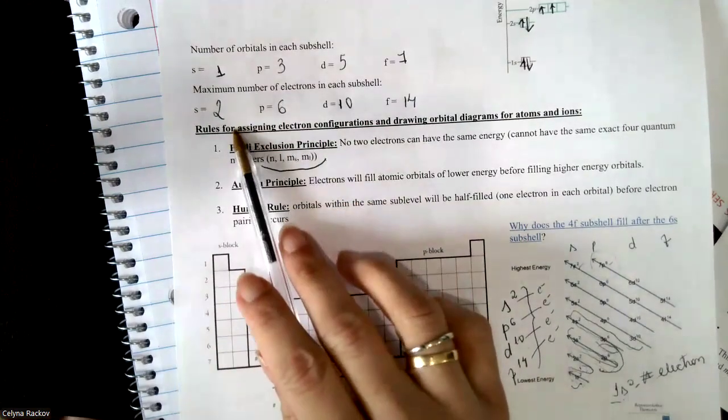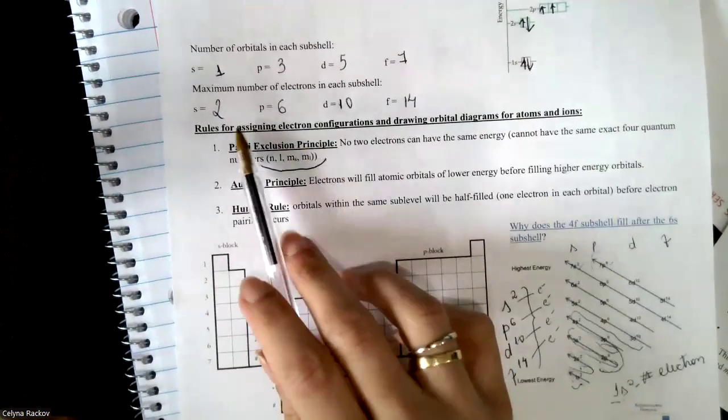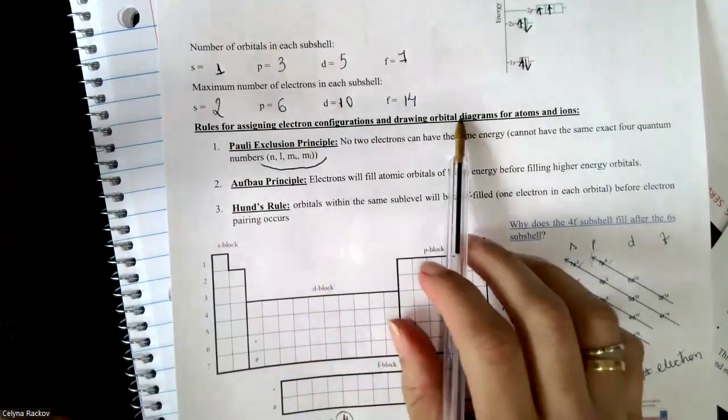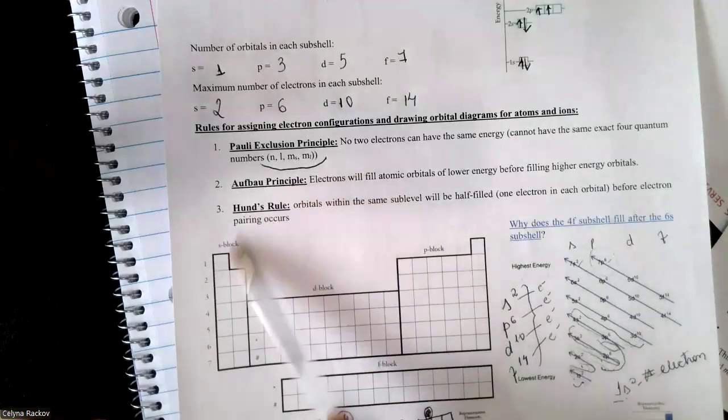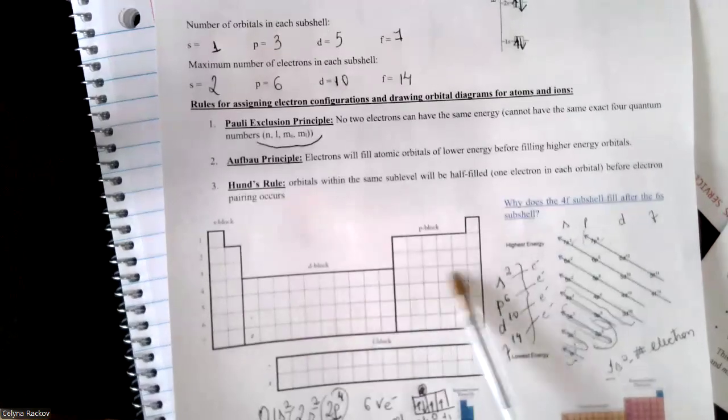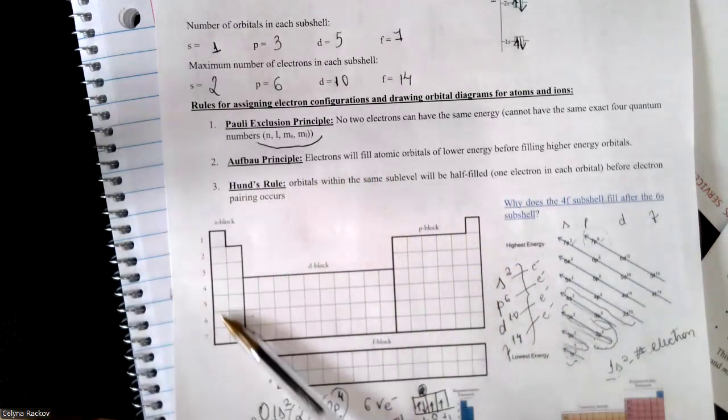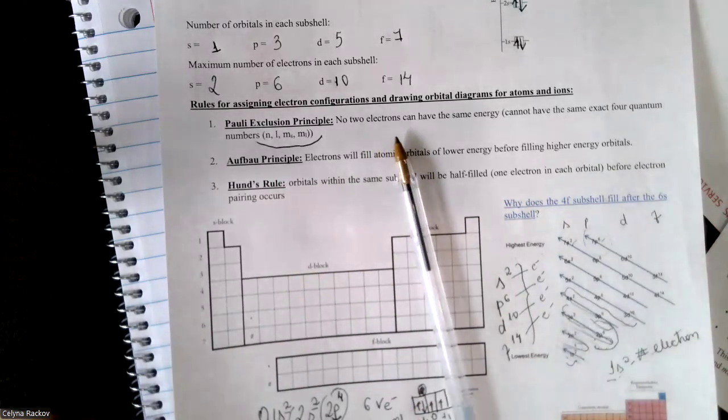And let's go back here, review what you saw. Rules for assigning electron configuration and drawing orbital diagrams for atoms and ions. We're going to talk more about the electron configuration, using the periodic table, in the next video, okay?